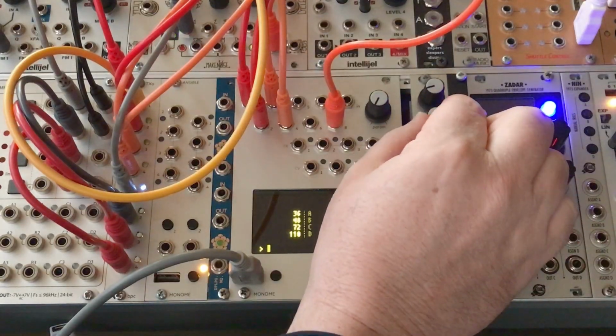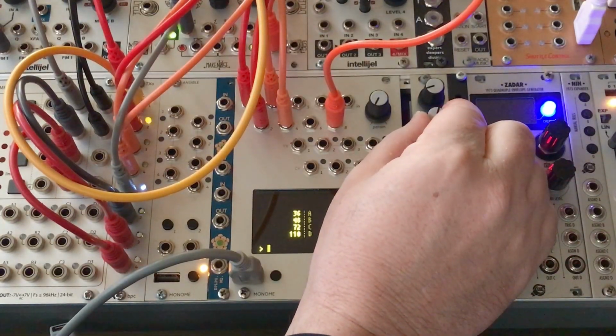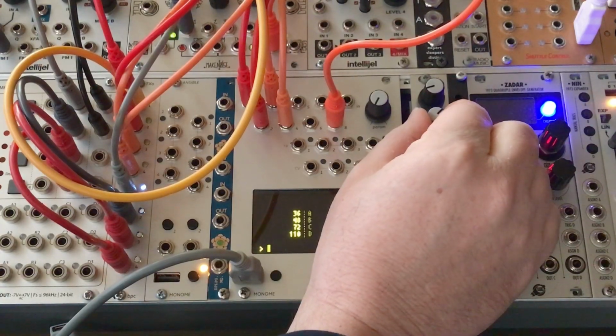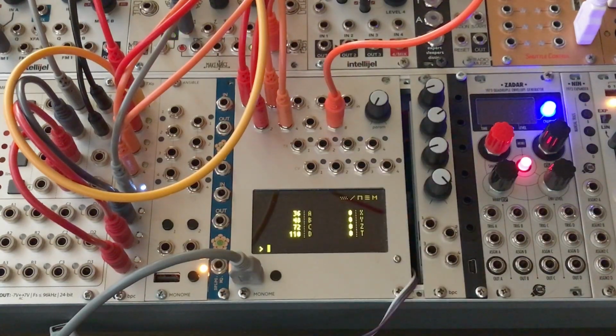Let's adjust the waveform on number 2 here. There we go, I like that. Let's bring up number 3.